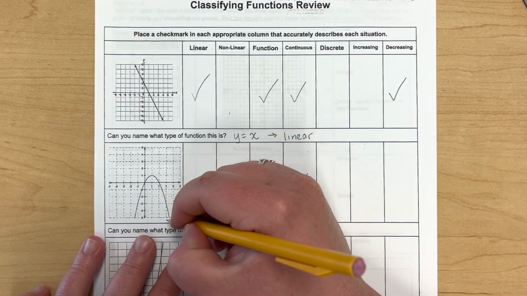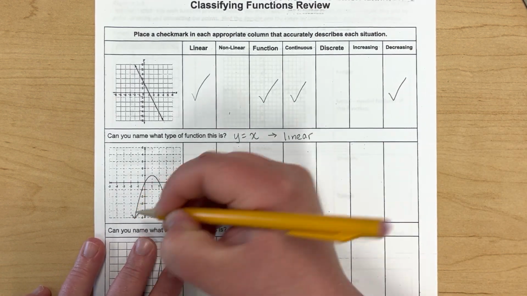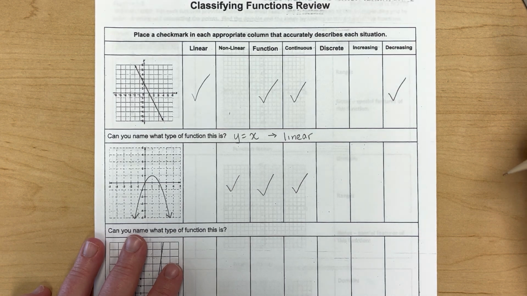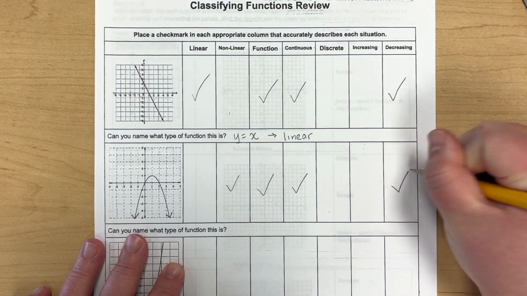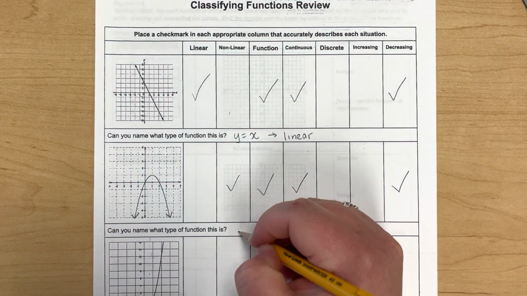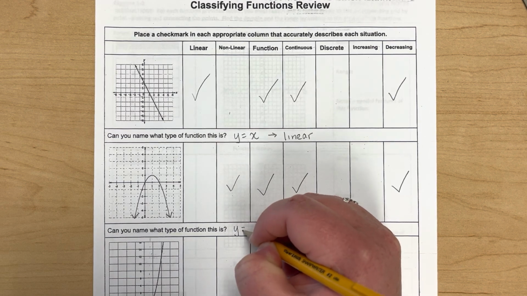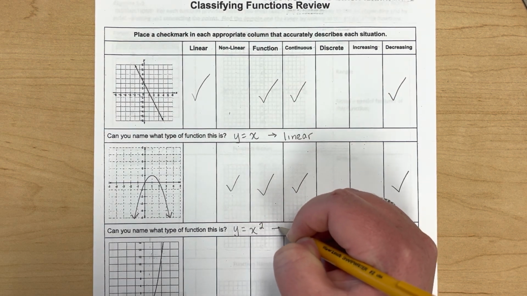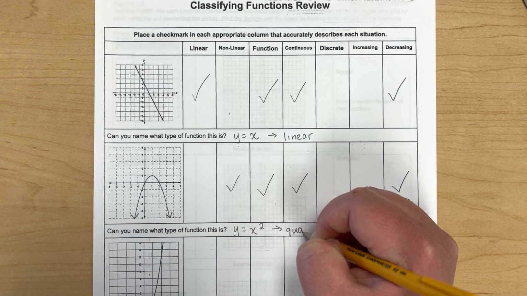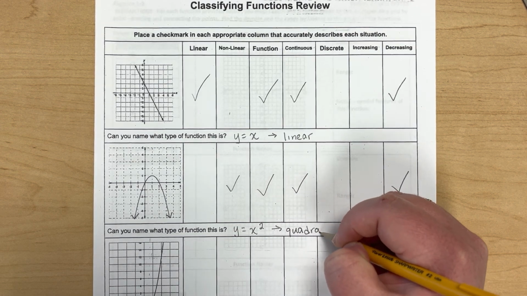Now, if you recall from last chapter, if the arrows are pointing down, that means that the graph is decreasing. This is a quadratic. It's the y equals x squared graph. This is what we spent most of this semester working on.